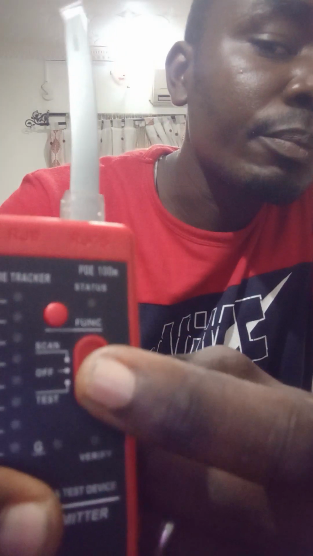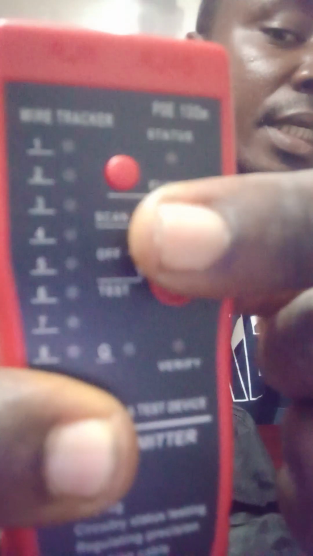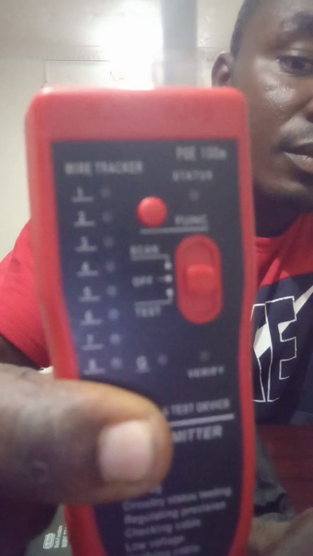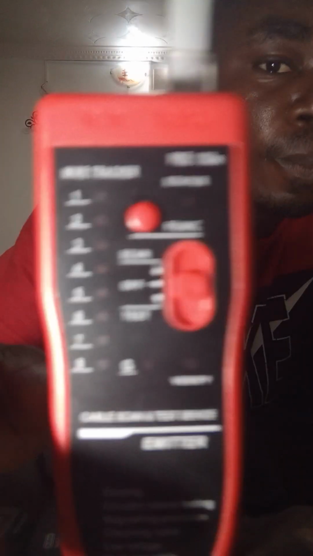Once you plug it in, if you look at this, you notice that we have the button here. This switch, if you push it up, is scan. The downside is test. I don't know if you see me very well.